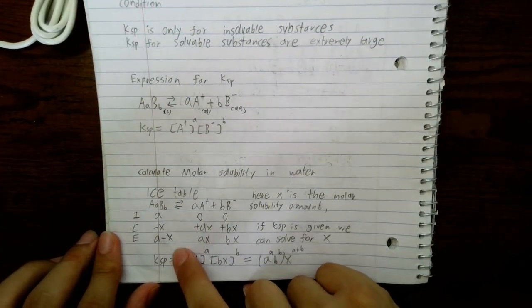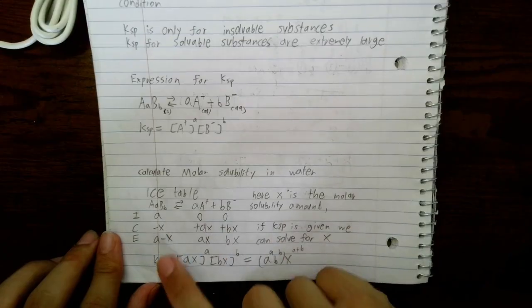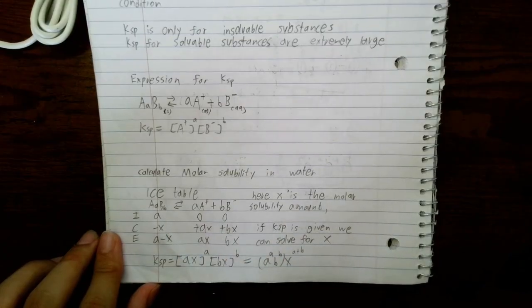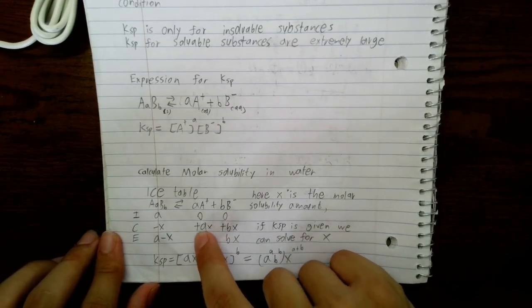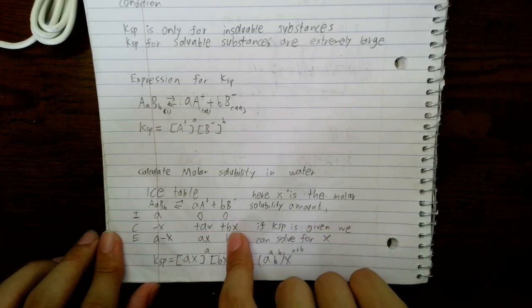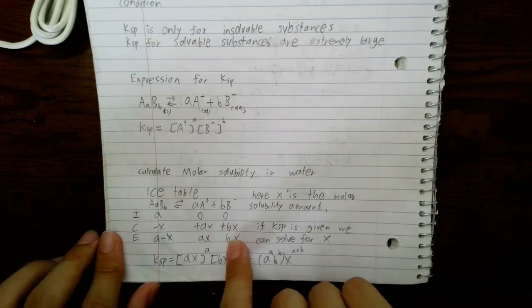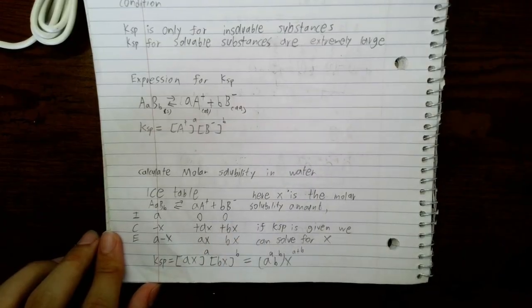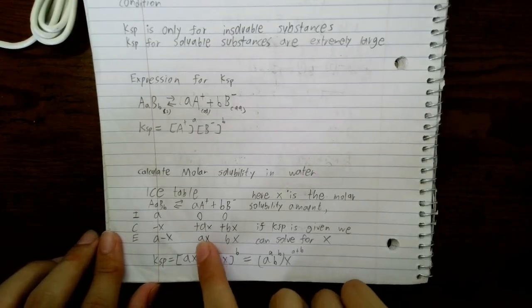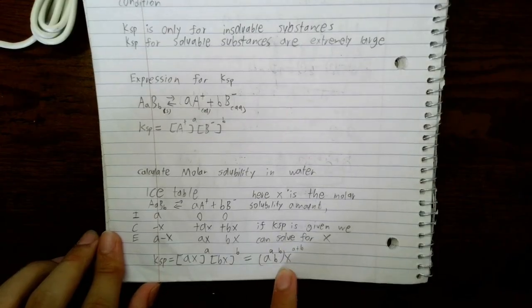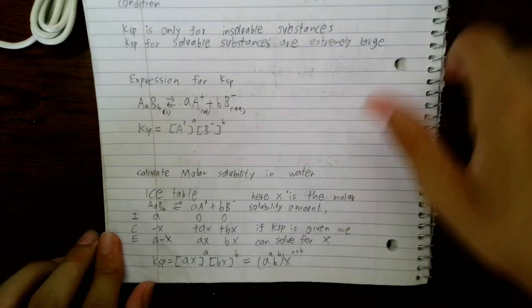This is our old friend the ICE table. We're going to assume that originally there's a huge amount of the solid, and we keep dissolving until a certain moment when we can no longer dissolve. The rules of the stoichiometric ratios also hold here. This is going to be the concentration for each type of ion. You raise them to the power of their coefficients, and that gives you the value of the Ksp.